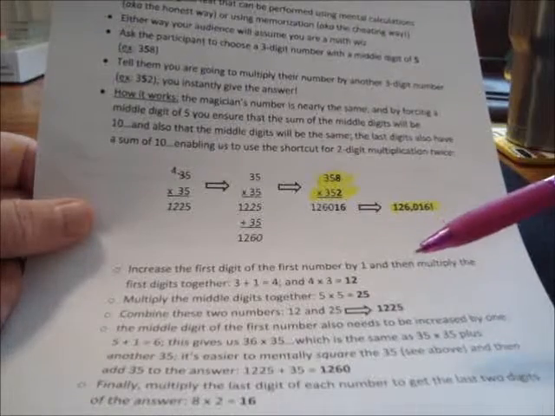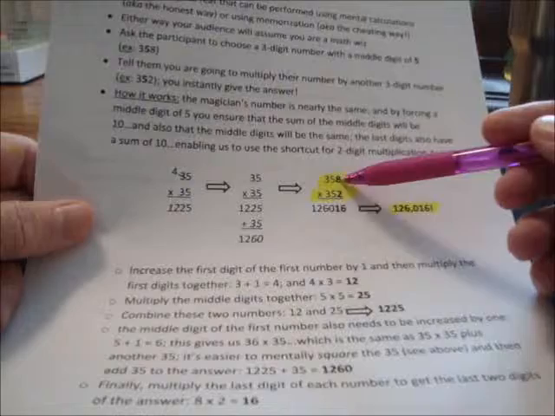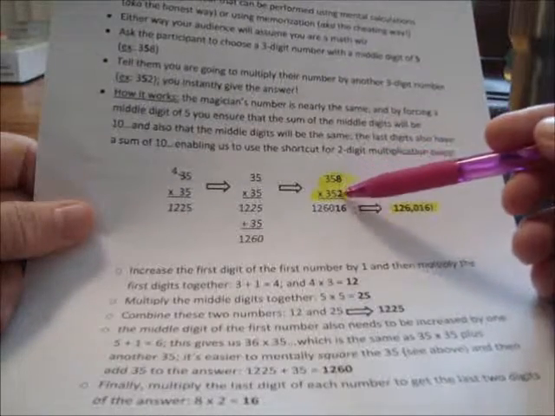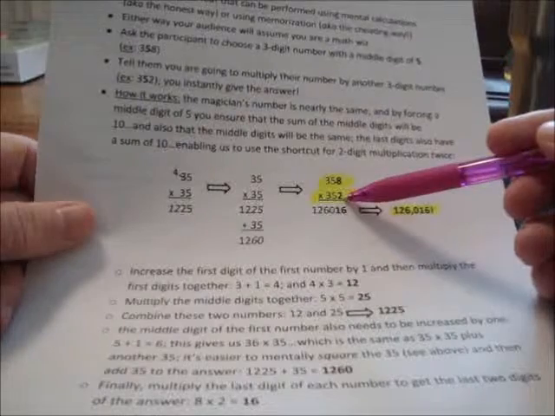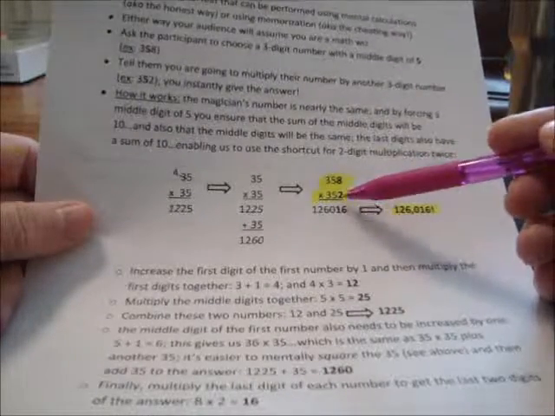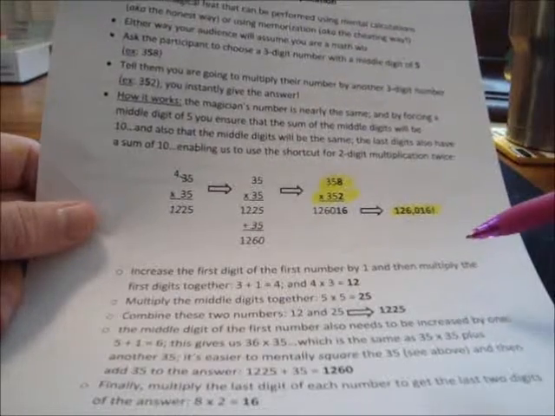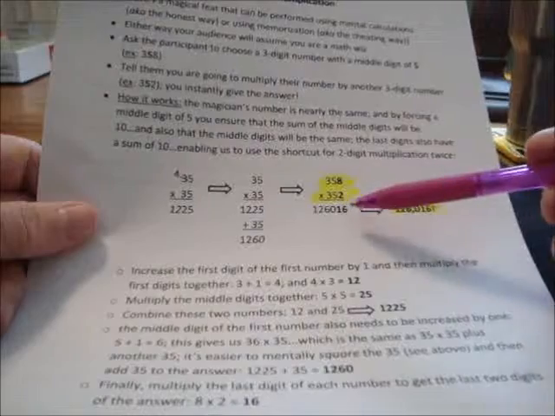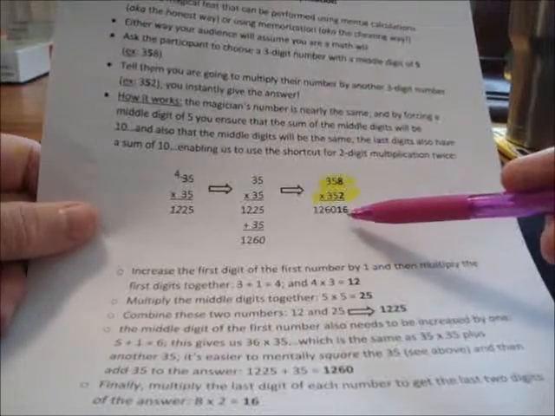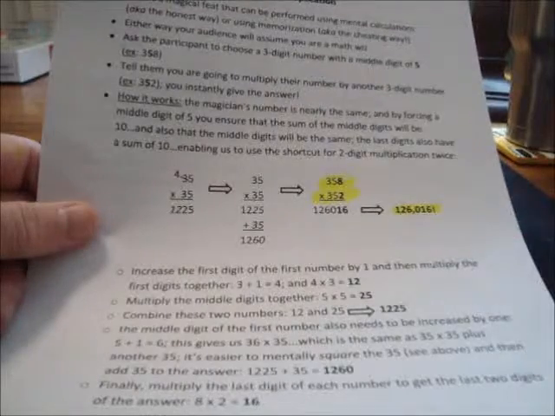And there's one last thing that's important. The last two digits, in this case 8 and 2, add up to 10. Also, the middle digits add up to 10, 5 and 5. That's the key. So let's break this down and show you where this total of 126,016 is coming from.